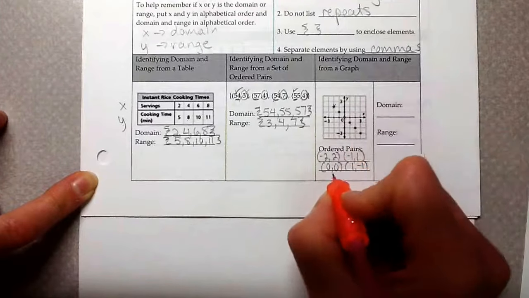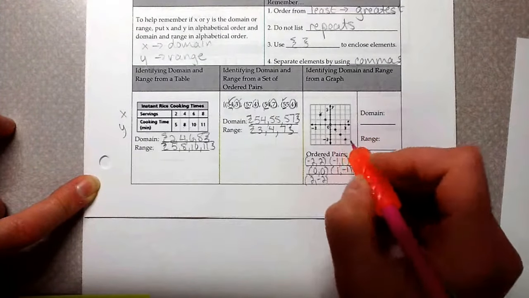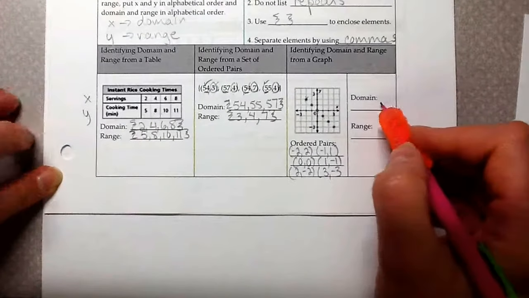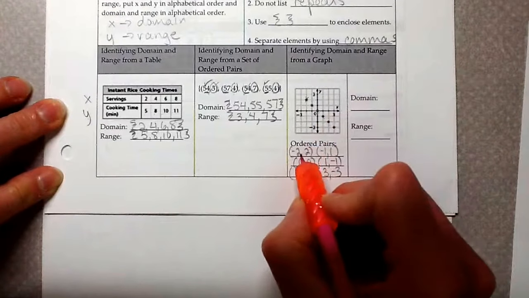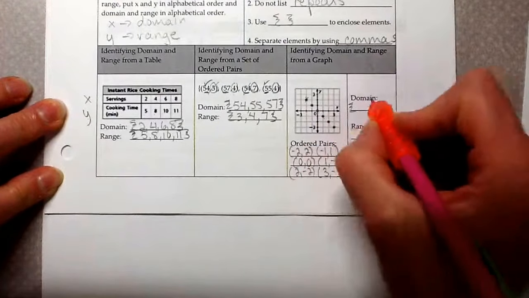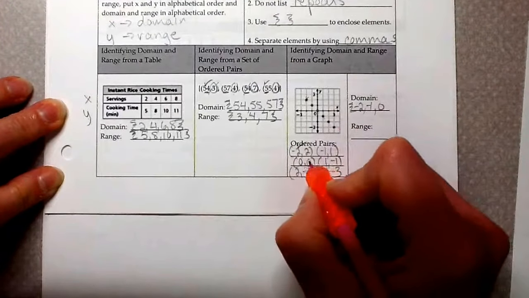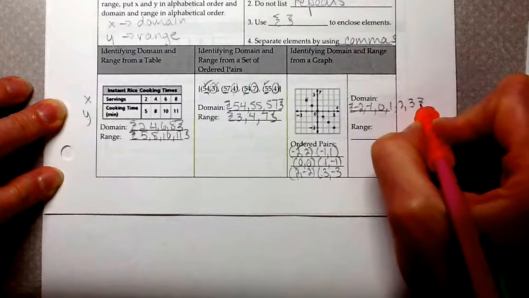A 2, -2. And a 3, -3. Okay, so we're going to list the domain, and we kind of went from left to right here, so we already are in order. So we have, for the domain, we're going to list -2, this takes care of that one, -1, 0, 1, 2, and 3. Then we're going to close it with braces.